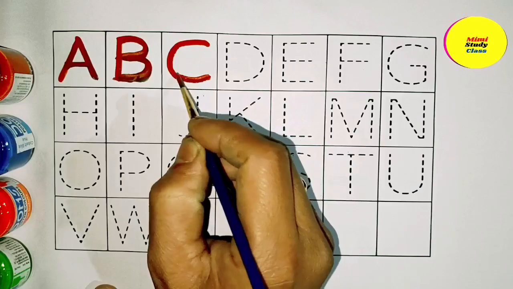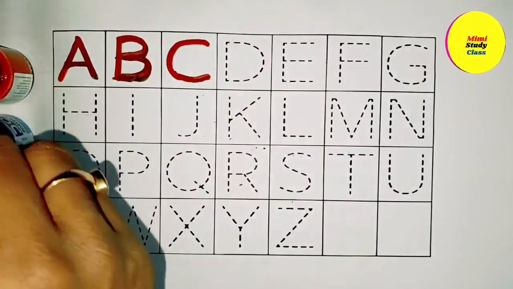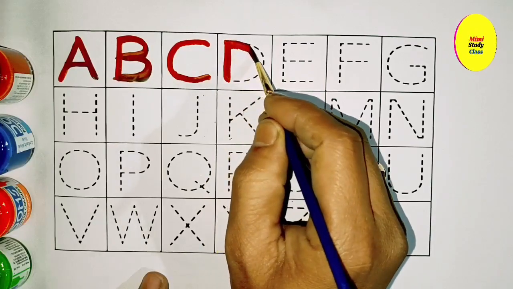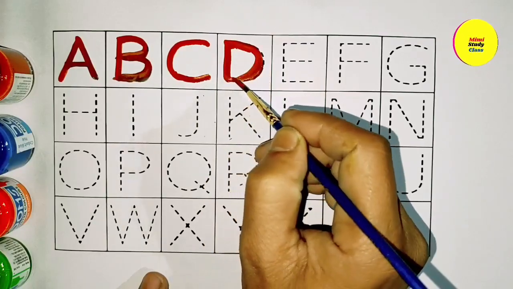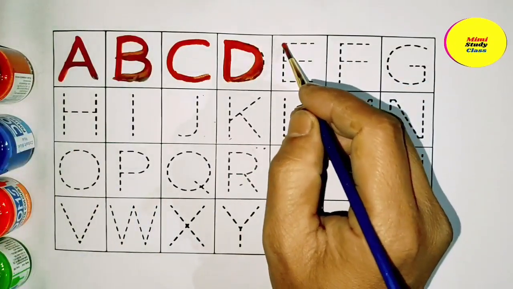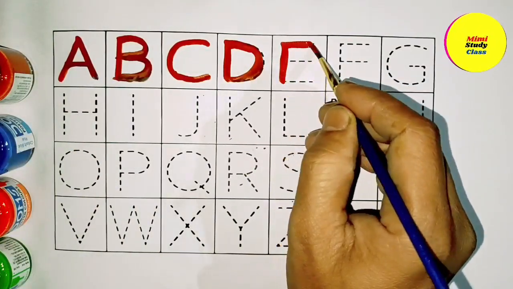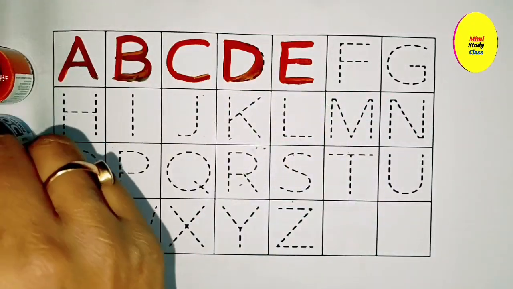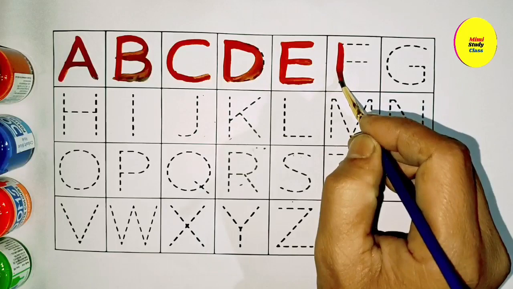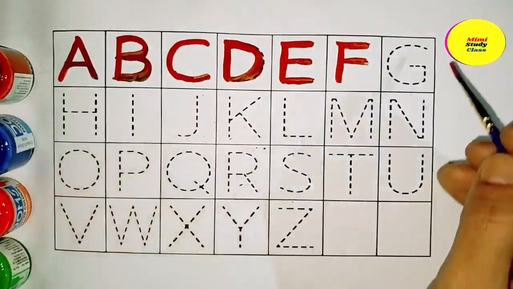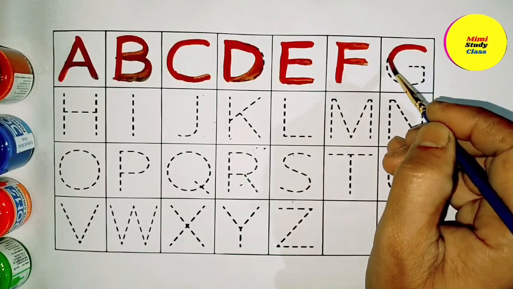C for cat. D for dolphin. E for elephant. F for flower.